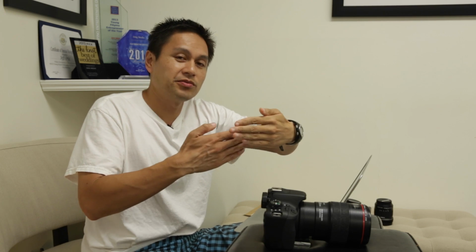For example, if we want to shoot at f2.8 because we want that desired effect of depth of field, and we have to shoot at 1/50th of a second for the shutter speed, then you can move your ISO around as that third variable to give you the proper exposure. Does that make sense?